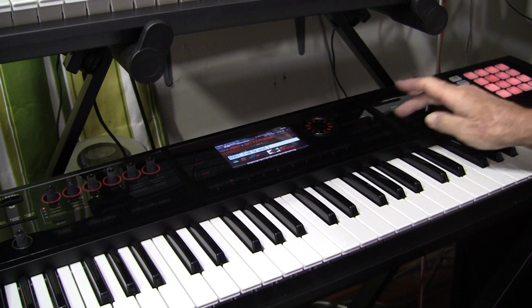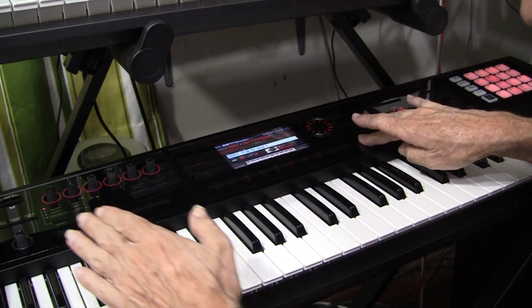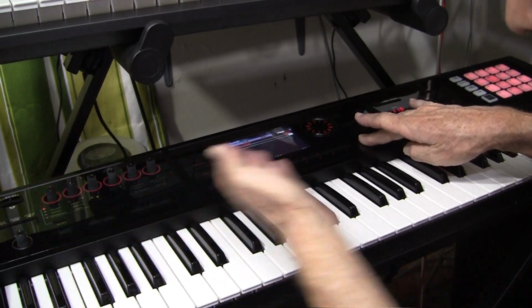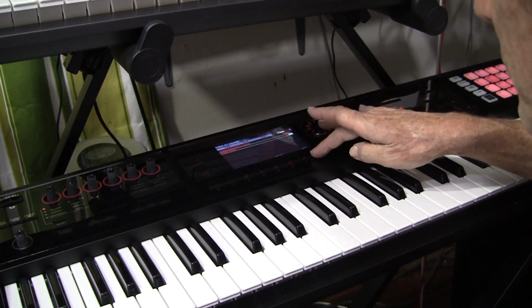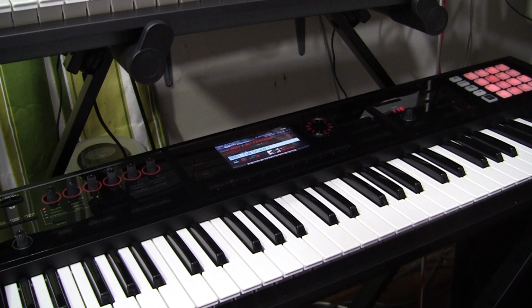For example, if I hold down the shift button and I press one of the D-beam buttons, I instantly go there to where I can set my D-beam. So that's a quick feature to save a lot of menu diving.